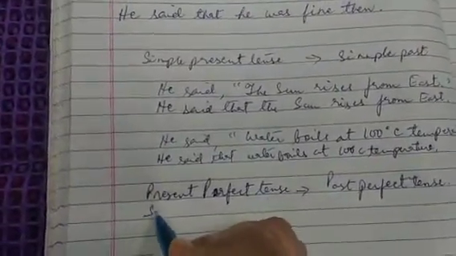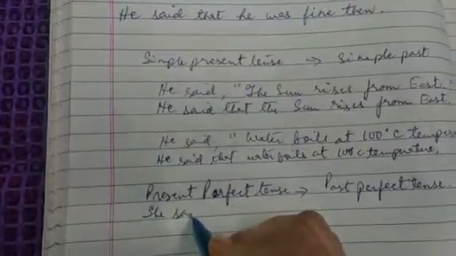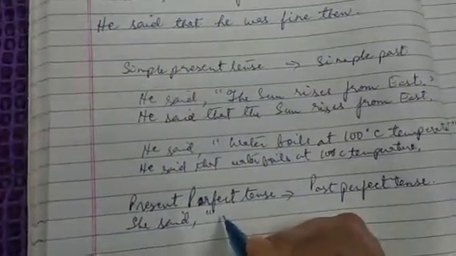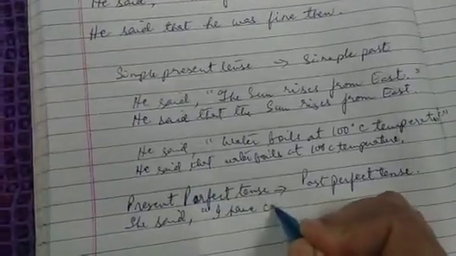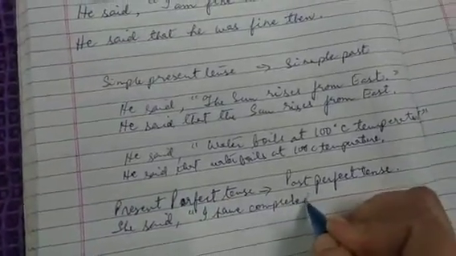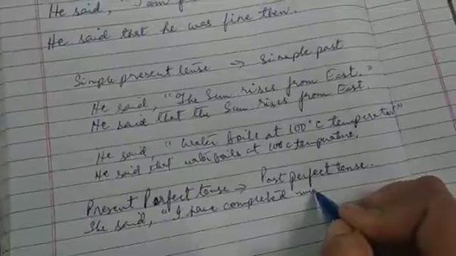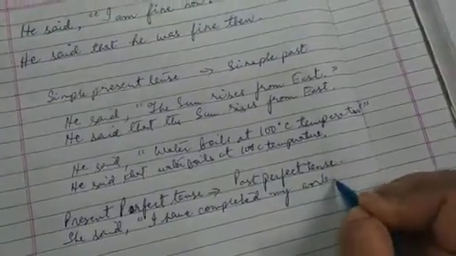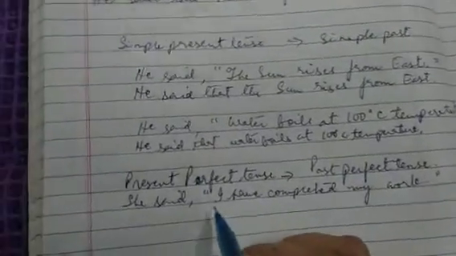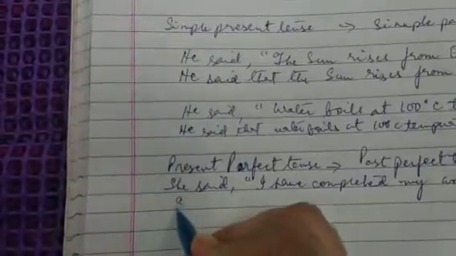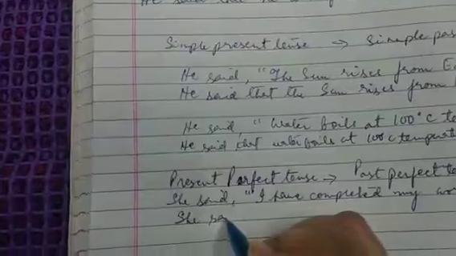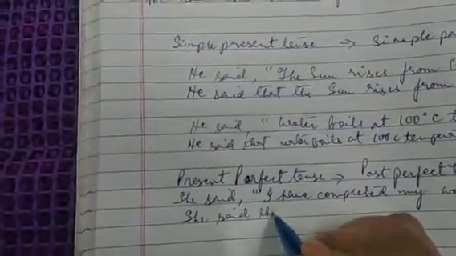Now the example here I'll give you: she said, "I have completed my work." See, so here, "I have completed my work" changes into "she said that." Now about that, this "that" is used in some sentences.